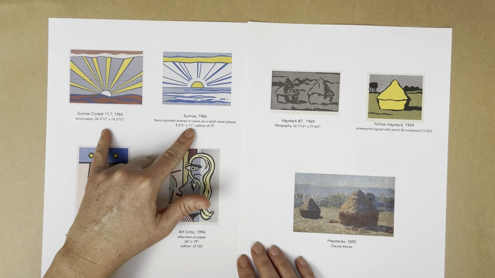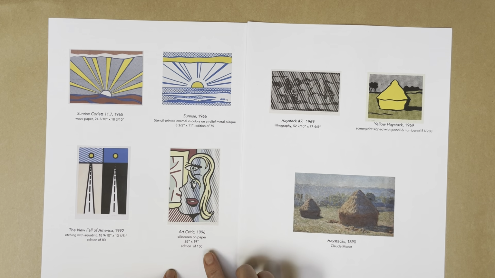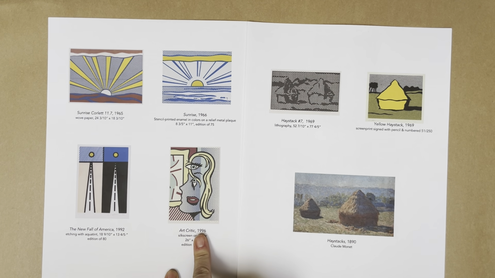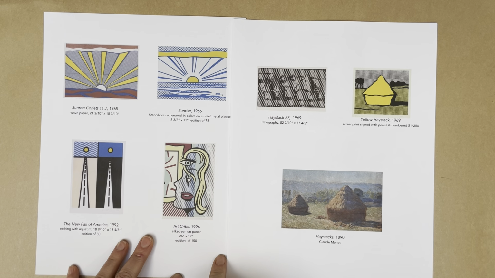So here we have two of his works, Sunrise and The New Fall of America, art critic. What artist does this remind you of here that we've studied? It reminds me of Picasso. And it does even mention on the artist card that he was influenced by Picasso's Cubism, and so you can see a strong influence here.